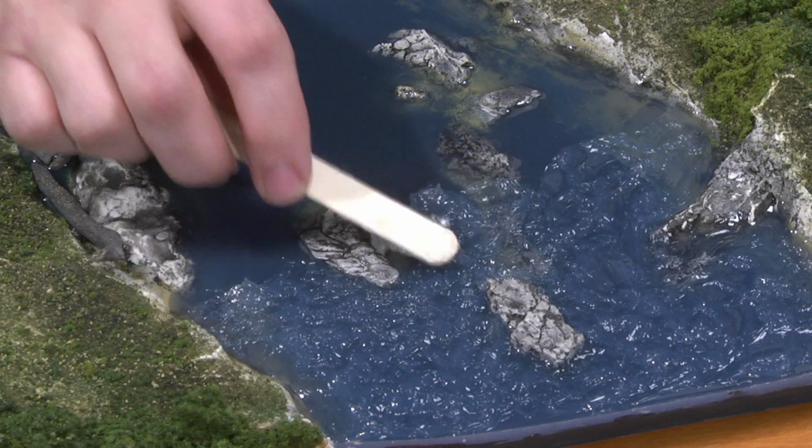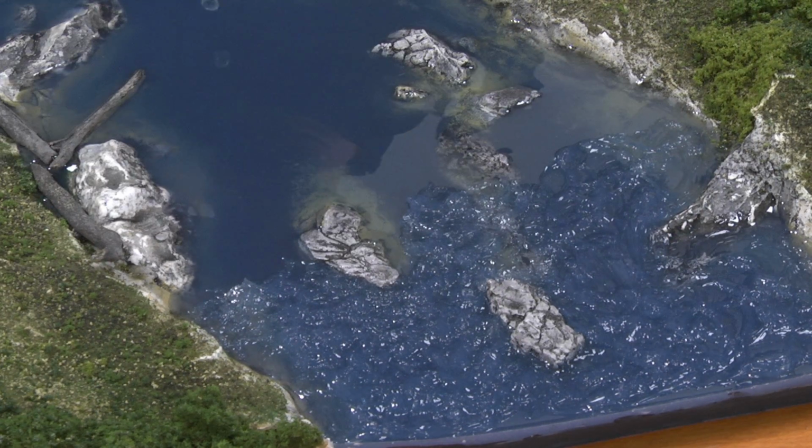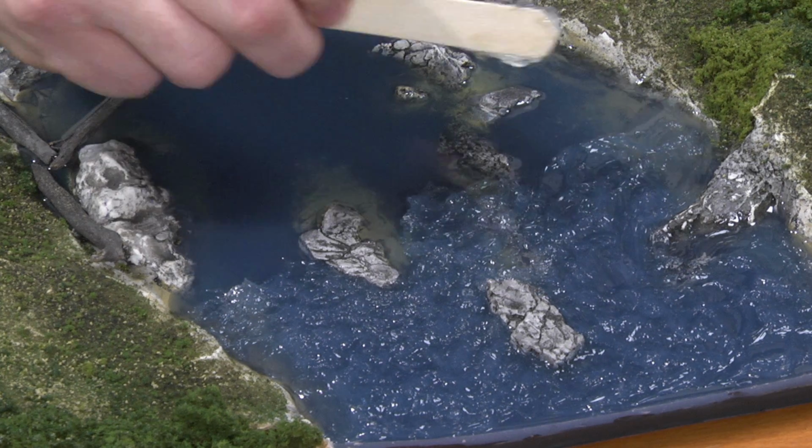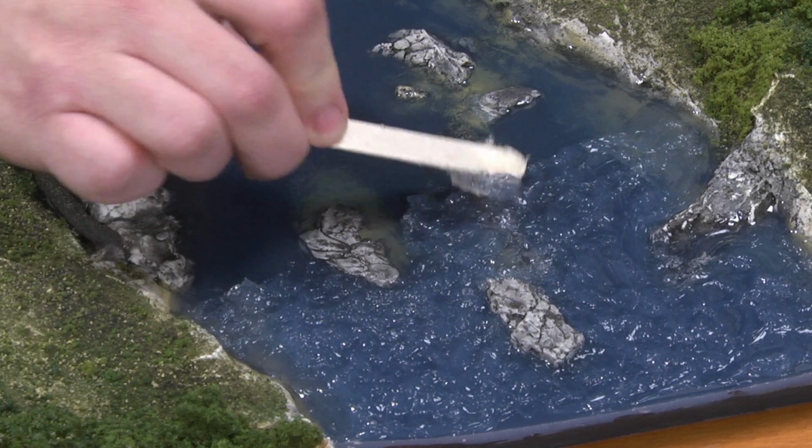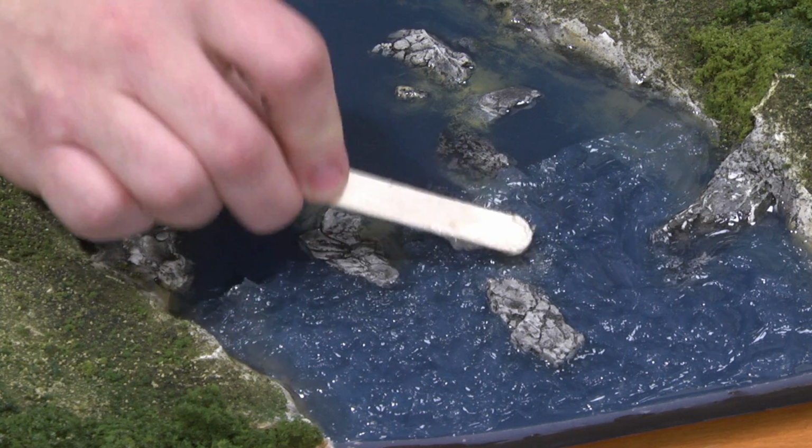Just slowly adding a little more material as I work. That way I don't have a bunch of Water Waves sitting here drying and curing and not being sculpted and made how I want it to look.